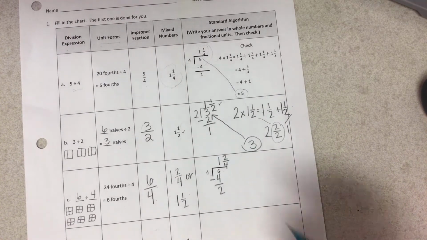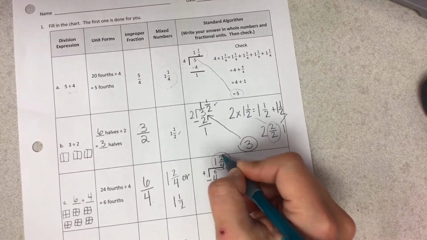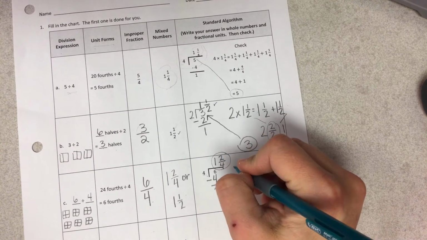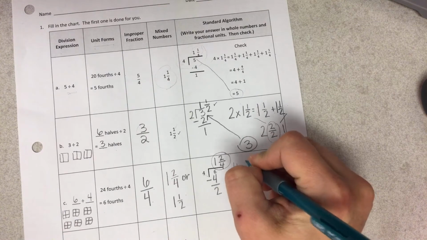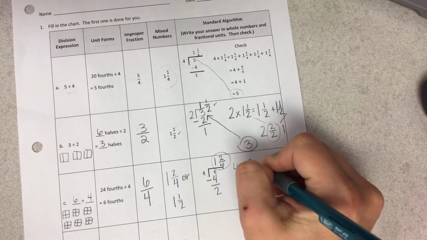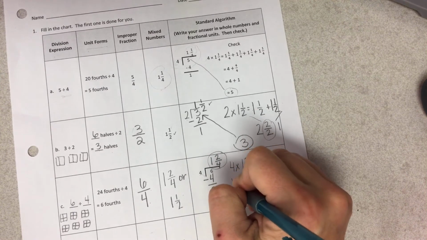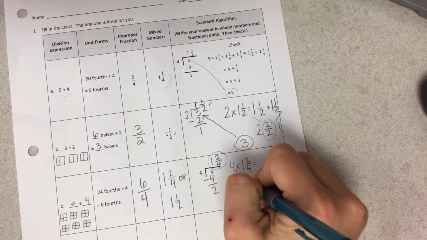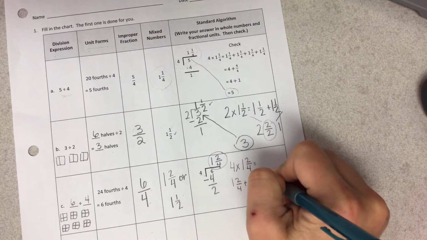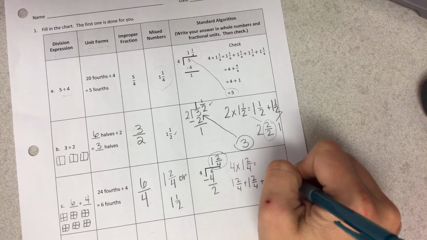So now I want to take 1 2/4 and multiply it by 4. So I'm going to do 4 times 1 2/4, or I'm going to add this 4 times: 1 2/4 plus 1 2/4 plus 1 2/4 plus 1 2/4.